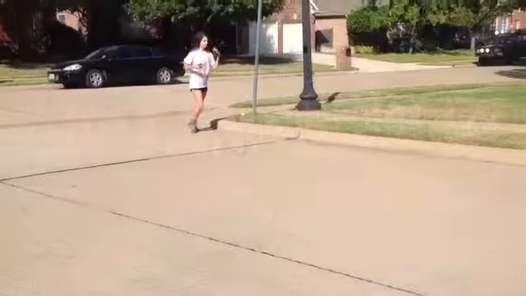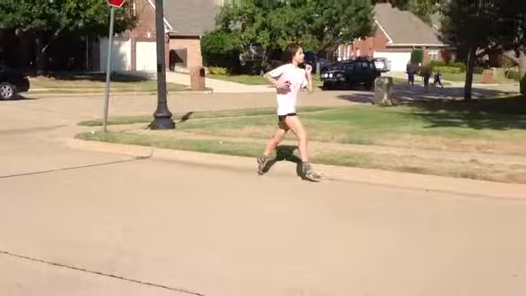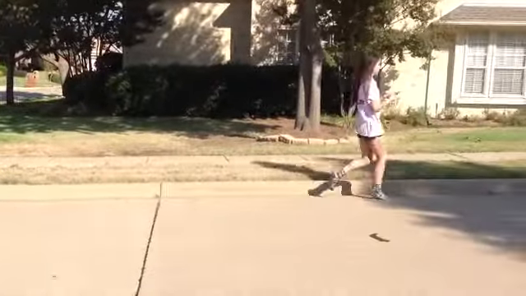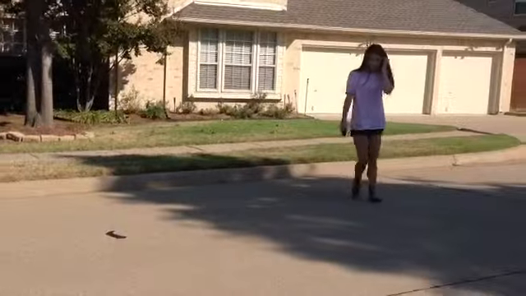Acceleration is the rate of change of velocity per unit of time. You calculate acceleration by taking the final velocity minus the initial velocity, and then divide that by the time.